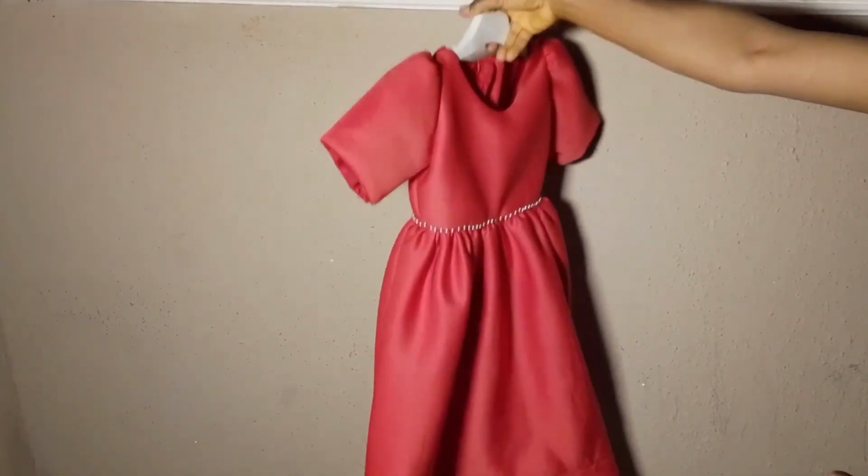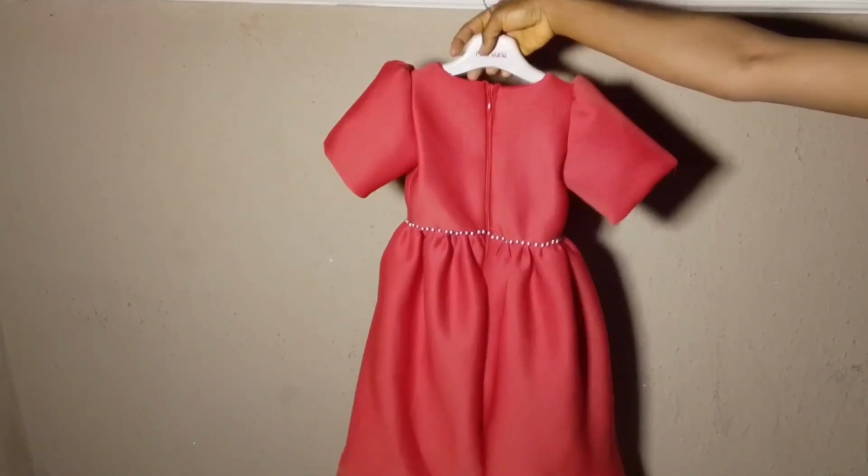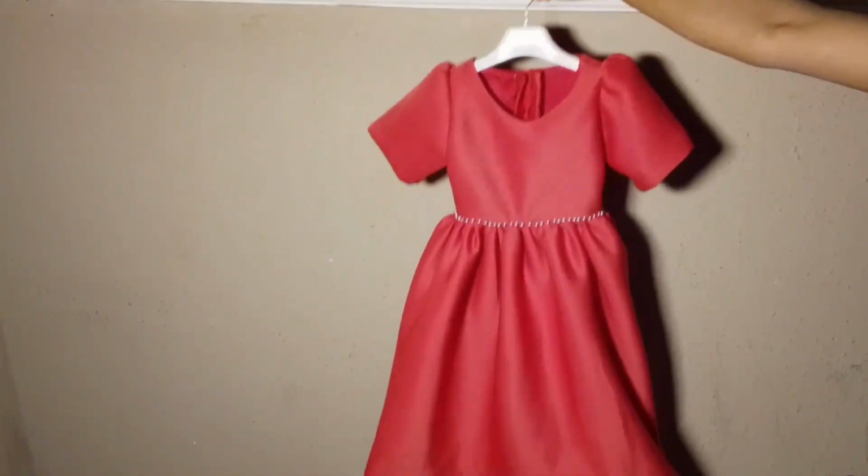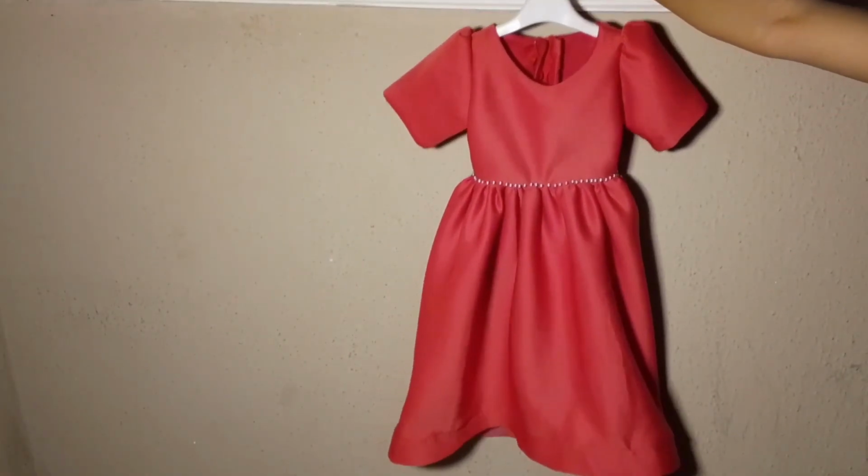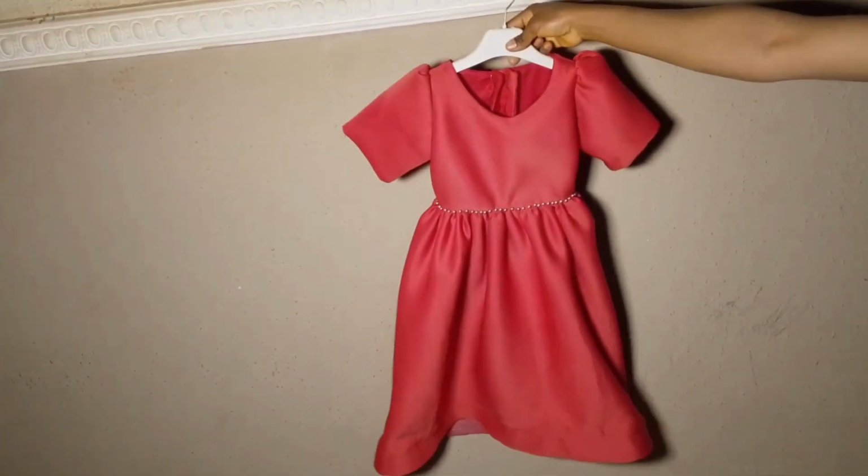In today's video I'll share with you how to cut and sew a dress with gathers for baby girls. I'll be using a 5-year-old measurement and it's going to be a quick and easy to follow tutorial.